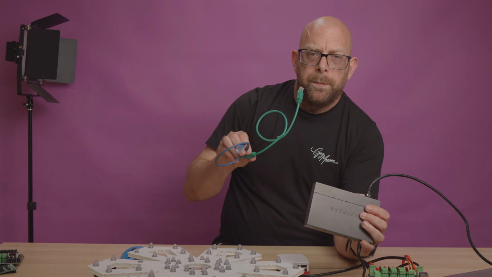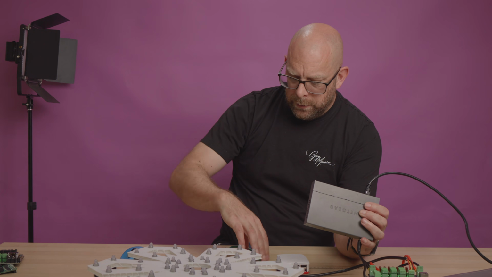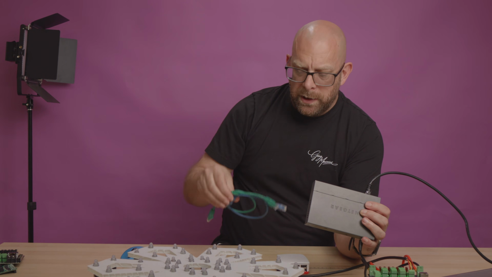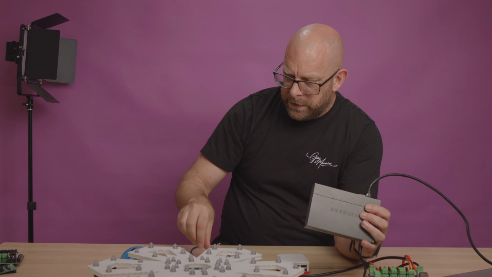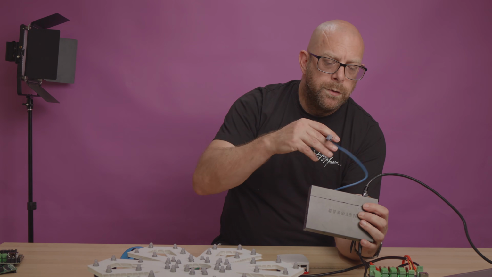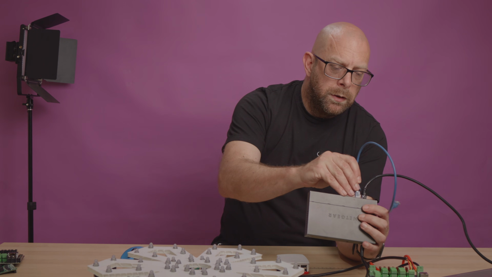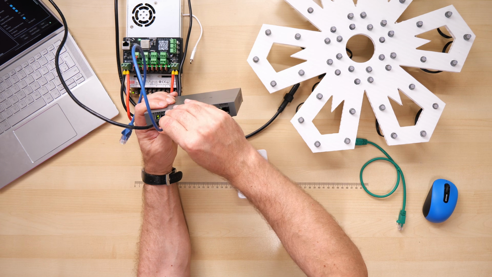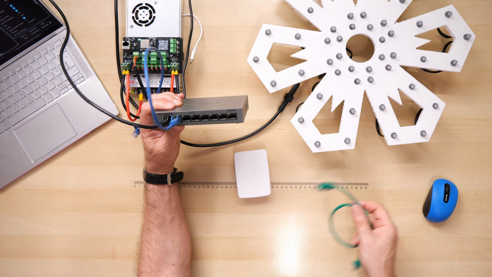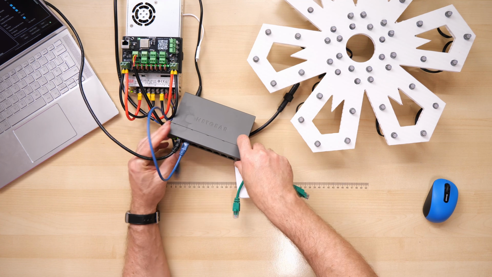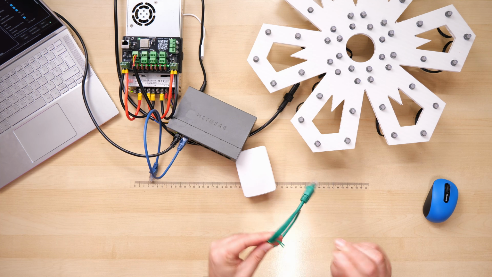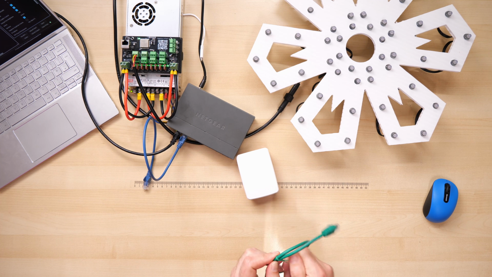I can then take another couple of little cables. I've got a couple of short Ethernet cables here, and I can use these to connect to my Pi and to Baldric. So there's one in there for that. This one's still got a cable tie on it, so let's just get that off.